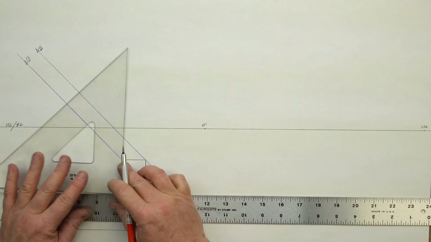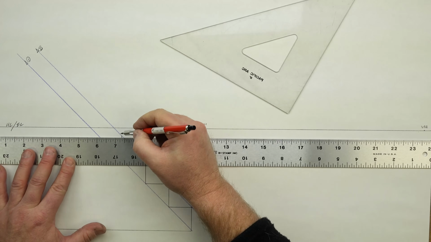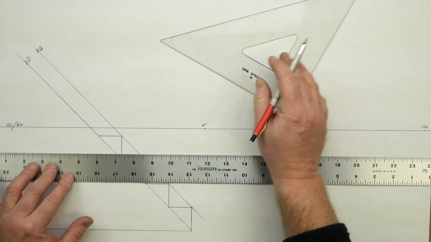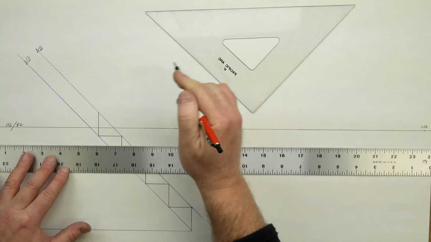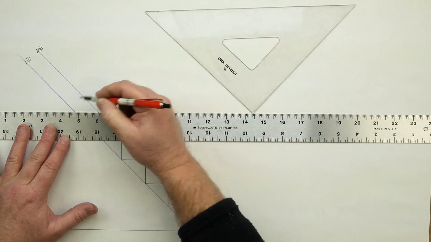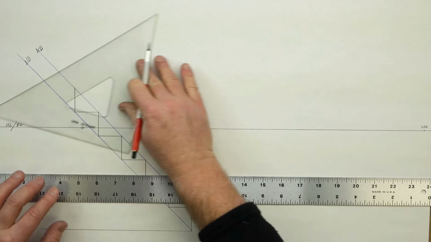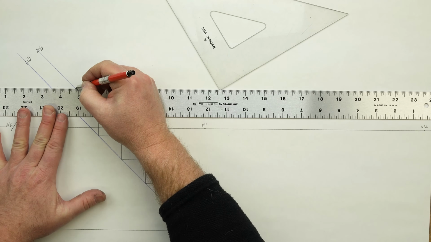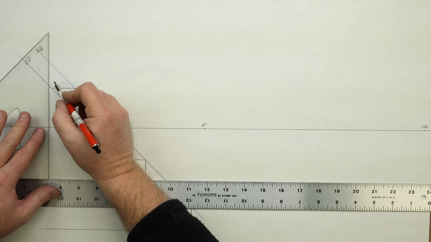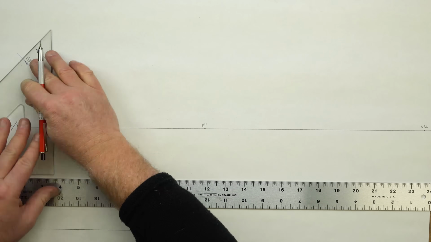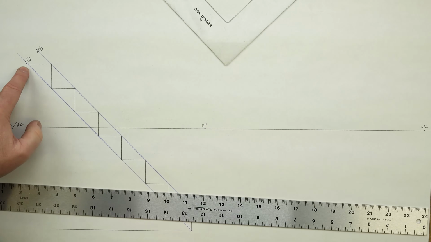And we'll just keep going until I get past the horizon line. So we'll do a lot more here. Tread, riser, and then tread, and then one more riser, one more step right there. A riser and a tread makes a step.